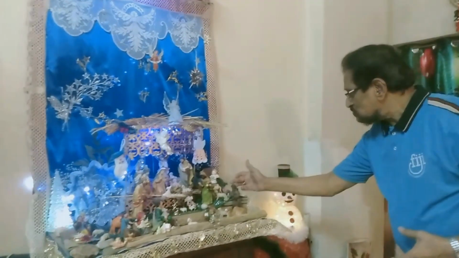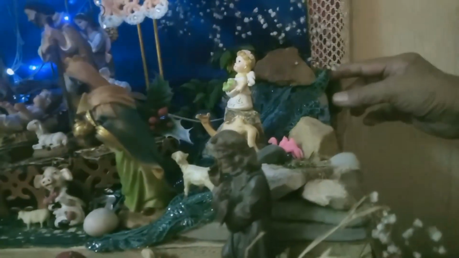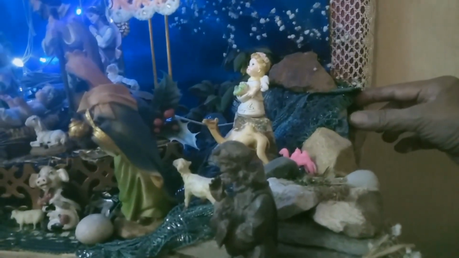Then these stones that you see are from various parts of the world, starting from Goa and Gorai, right up to Medjugorje, and also Western Europe, when I've gone earlier. There's one stone here which is from Cyprus, which my wife brought when she went to Cyprus.